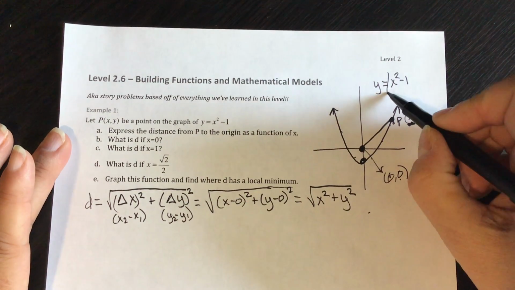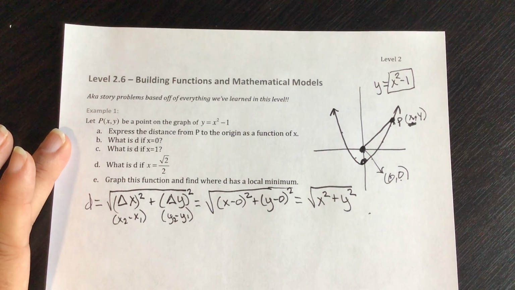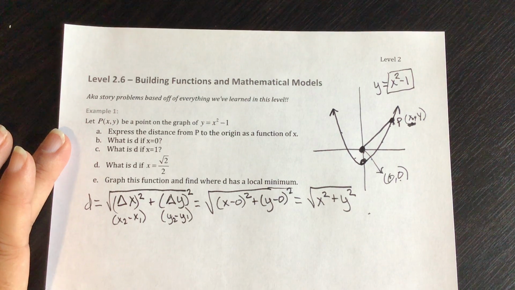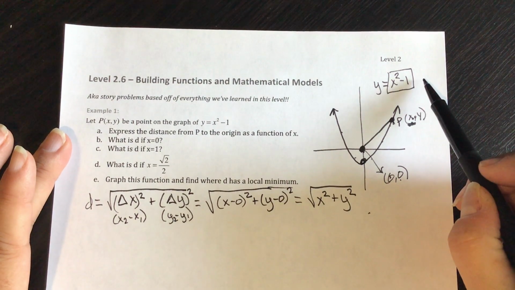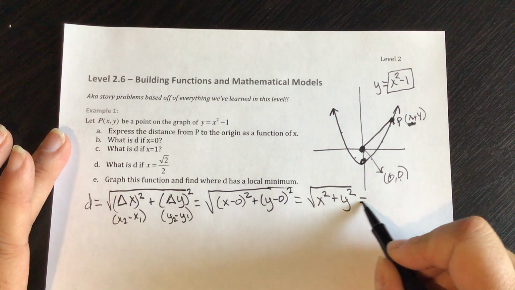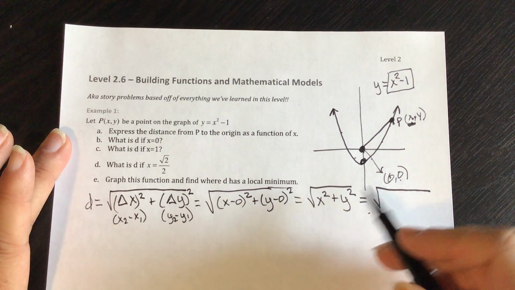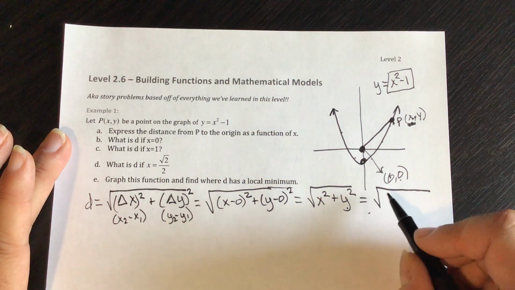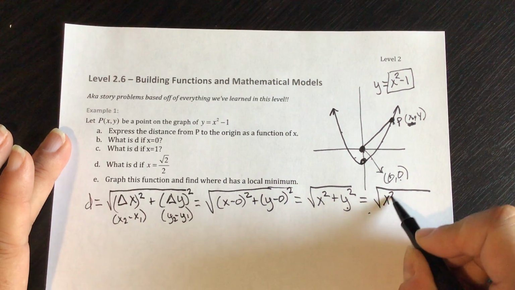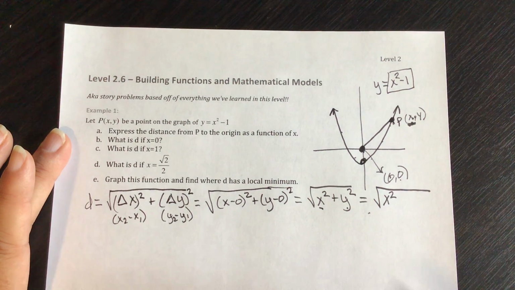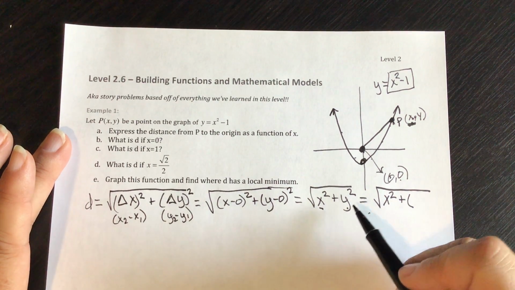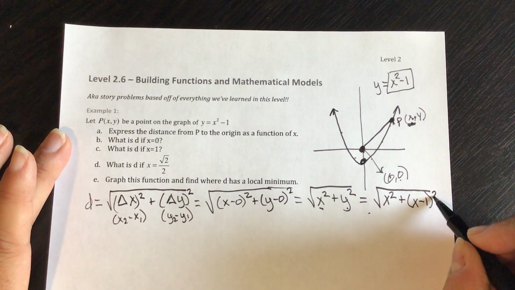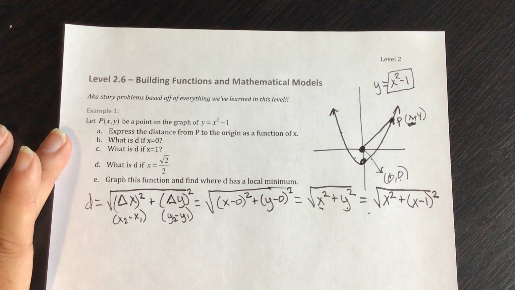And I know by the description of our function that the y value is x squared minus 1. So I'm going to substitute the y with x squared minus 1. If I rewrite that, I have x squared, just from the beginning, plus what y equals, which is x squared minus 1, and that value is squared.